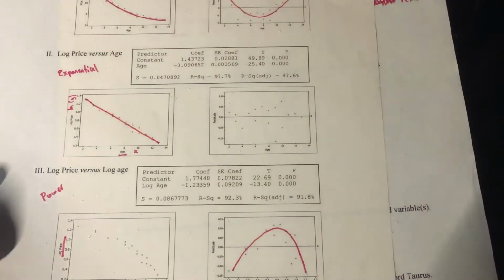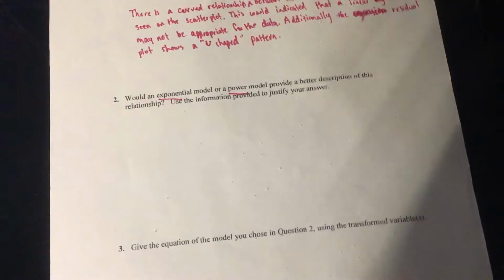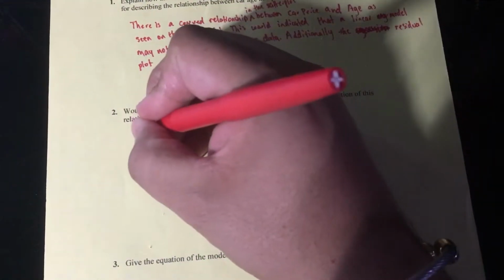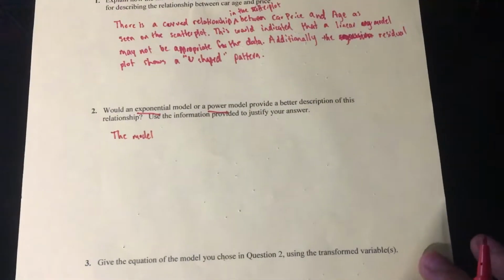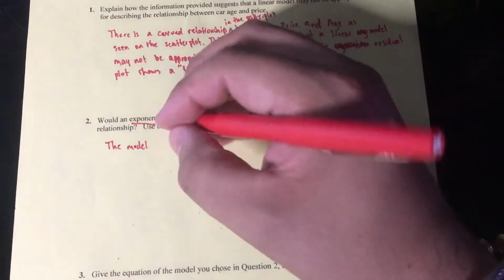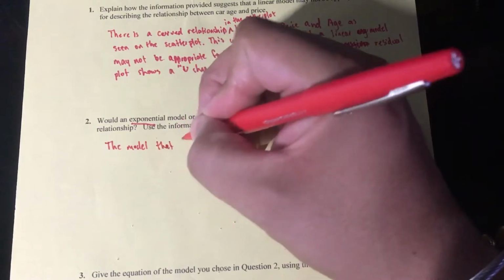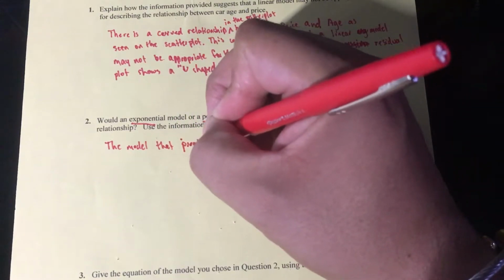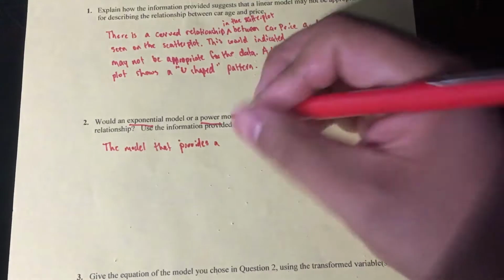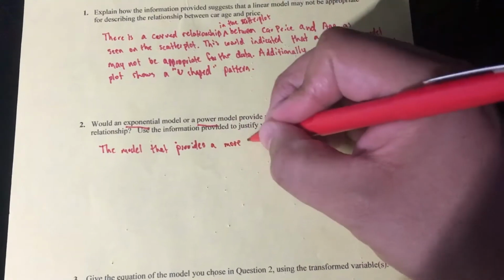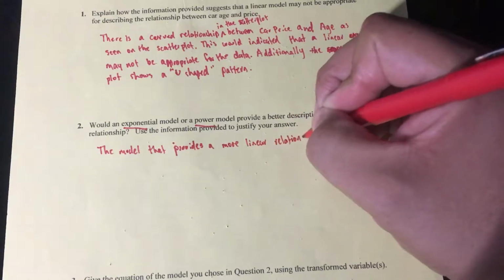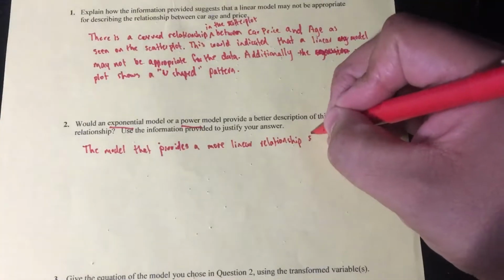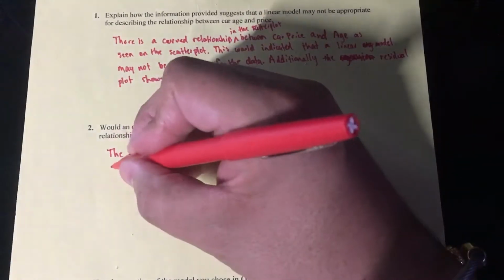So the exponential is the model that should be used, so the model that provides a more linear relationship should be used.